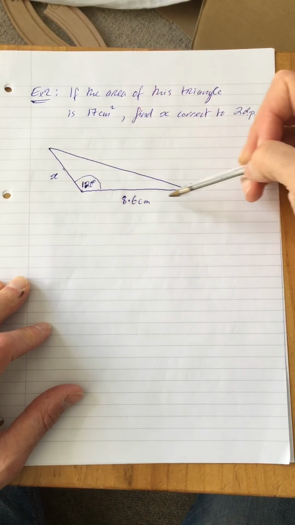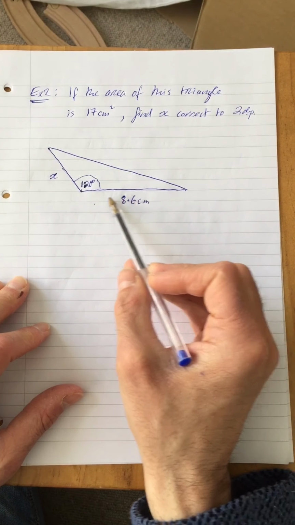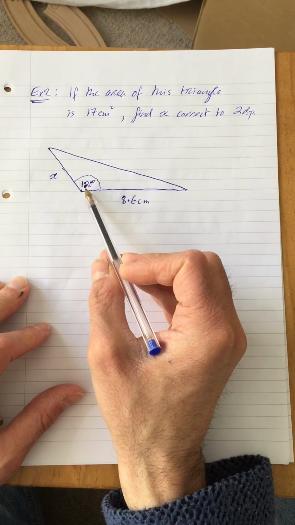So what we have here is a triangle where one of the sides is 8.6 long, the angle is 120 degrees, and this is x, so this is a mystery. So x is one of our arms. If you can see, there's an arm, and there's an arm, and there's the so-called hug angle. And we're told that the area is 17.